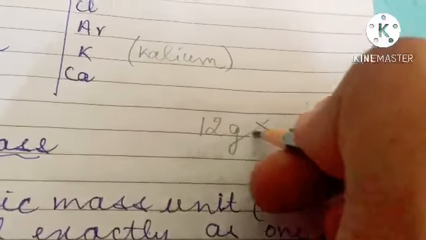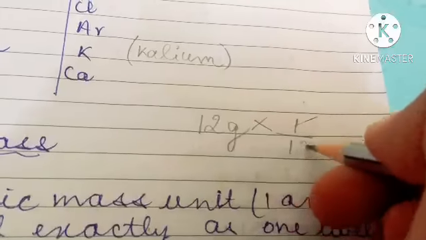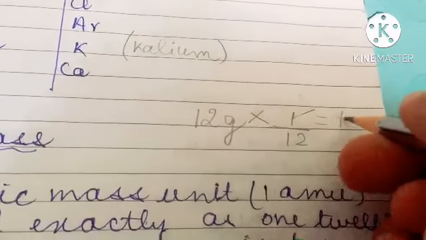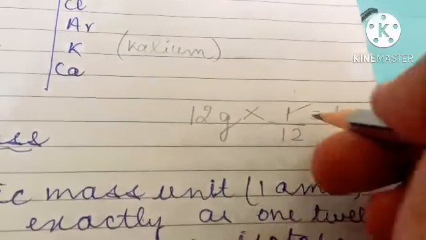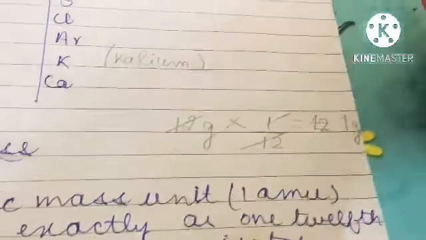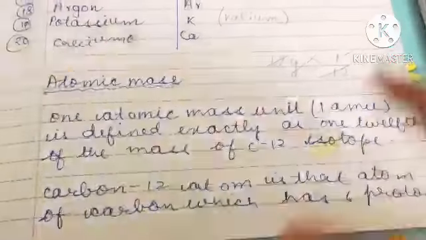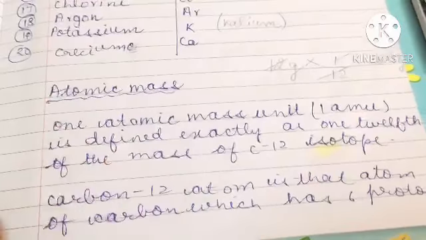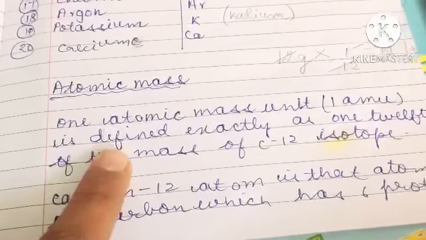So what will be the meaning of 1 atomic mass unit? It is 1/12, so I multiply it by 1/12. Then 12 and 12 get cancelled, and I get my answer as 1 gram. So 1 atomic mass unit will then be 1 gram. This is just an observation that you have to learn, and we will see what predictions can be made with the help of this definition.